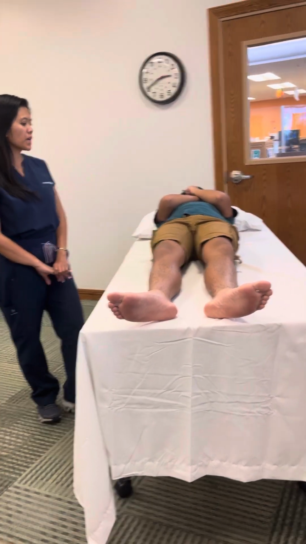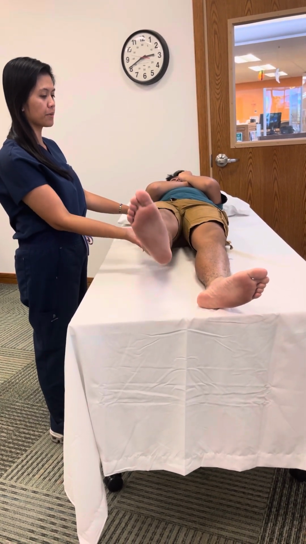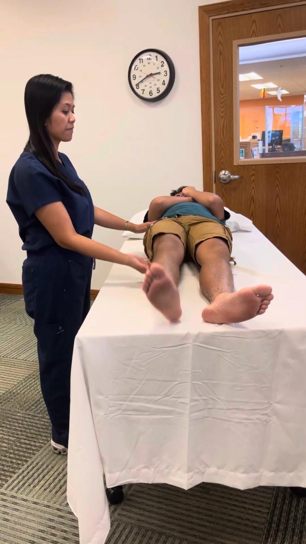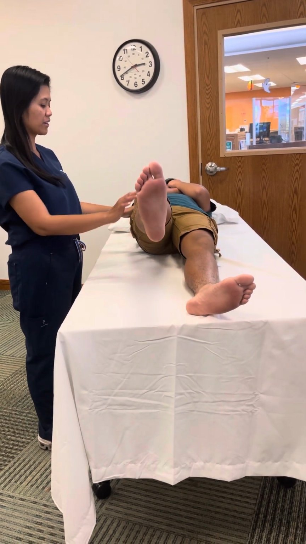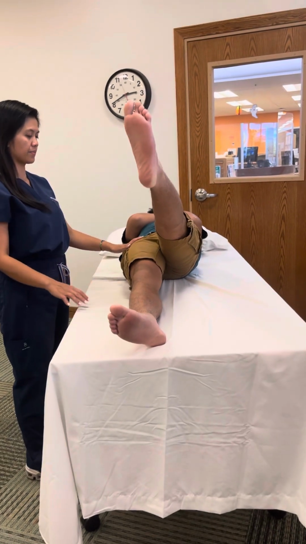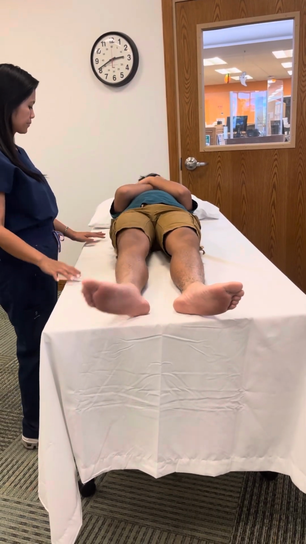Kai, would you be able to lift your leg for me? Okay, so that's the flexion, and then the other side, please. On your left side, sorry, on your right side again. Left side, okay, good. So now I want you to lay on your belly.